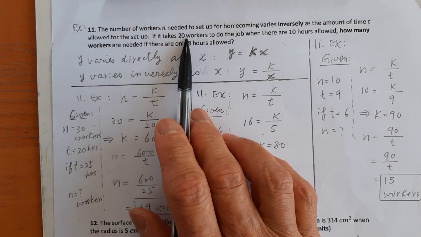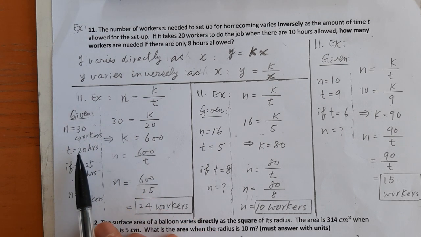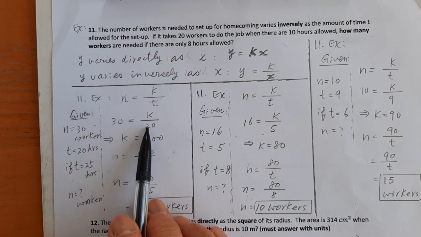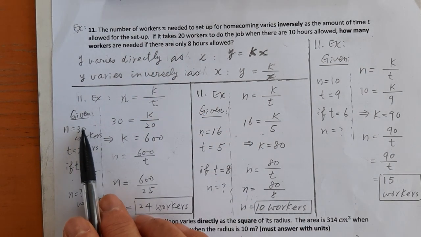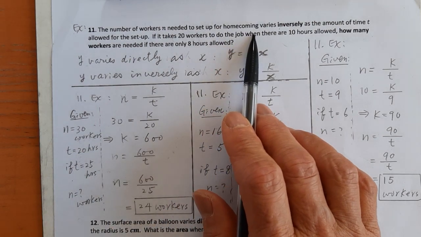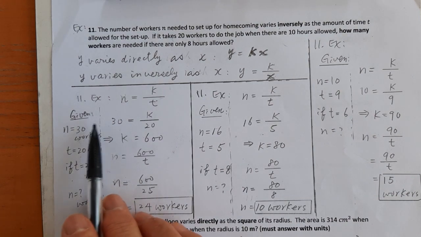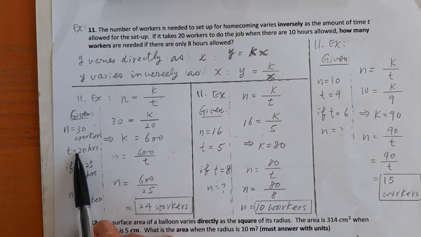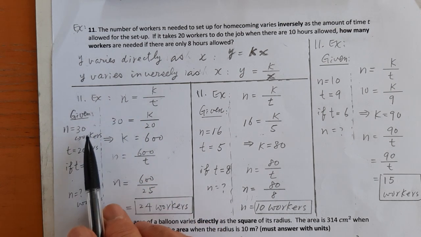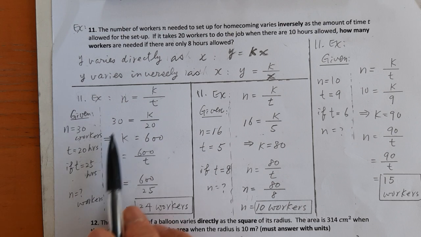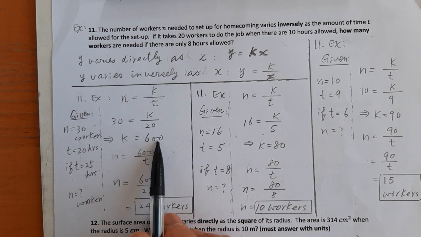Given that 30 workers take 20 hours to set up, n equals 30 and t equals 20. Plug them in: 30 times 20 gives 600, which is k.